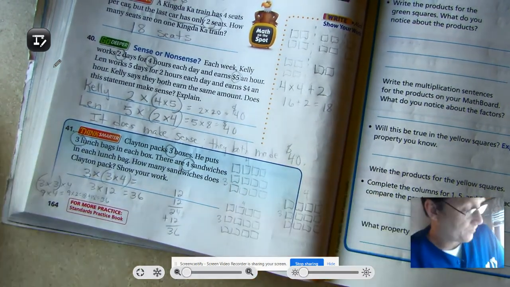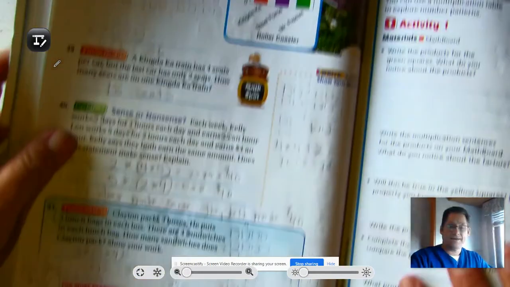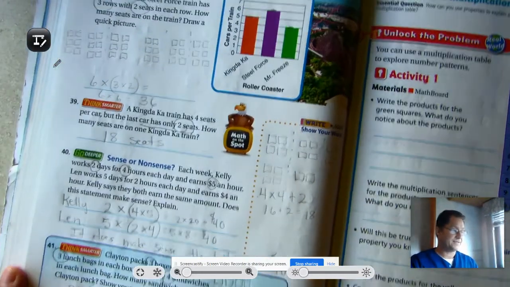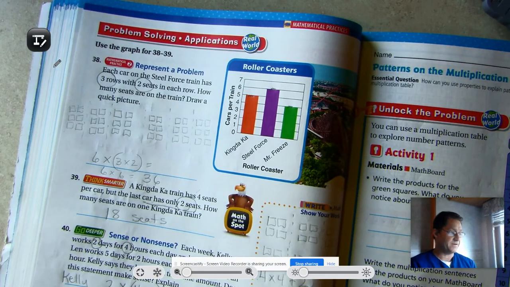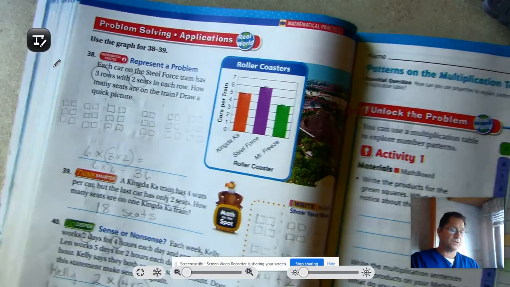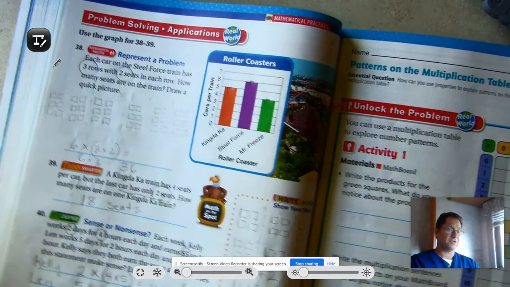Okay, so you'll now do your online practice for lesson 4.6. Remember to use your textbook and the video to help you. If you have any questions, you can stop and ask me. Tomorrow, we're going to talk about patterns on the multiplication table.